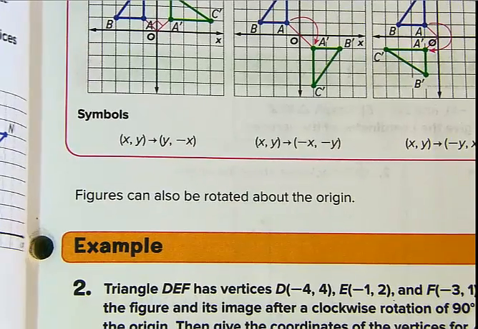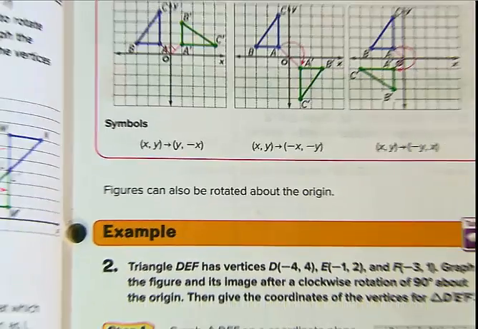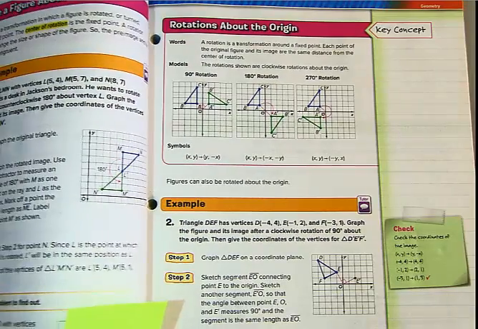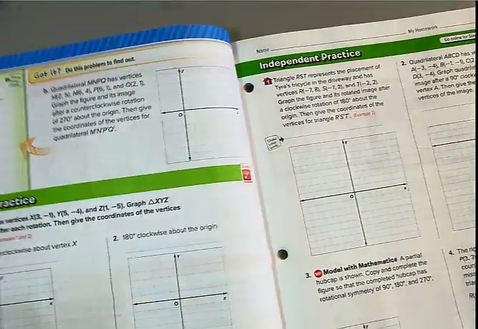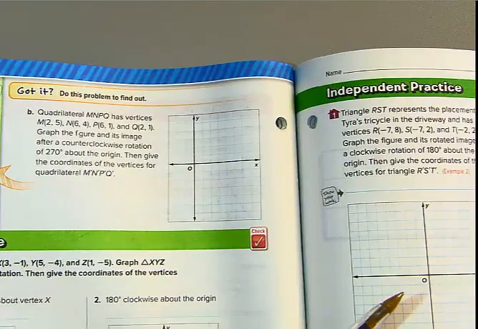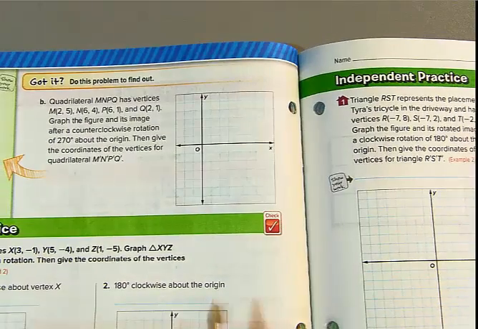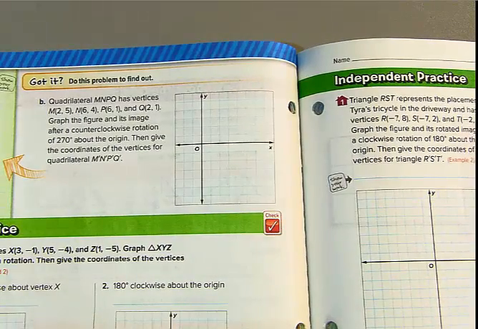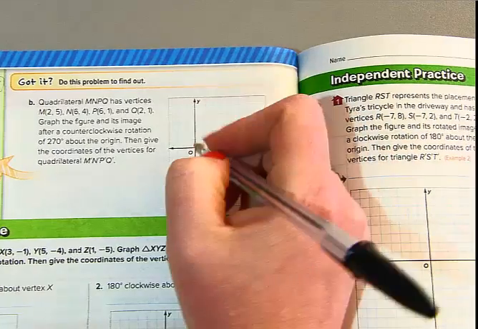So now let's look down here. Oops, let me back out a little bit. We're going to go on to this last example. And it says quadrilateral MNPQ. So again, we're talking about 4 sides. So M is at 2, 5.